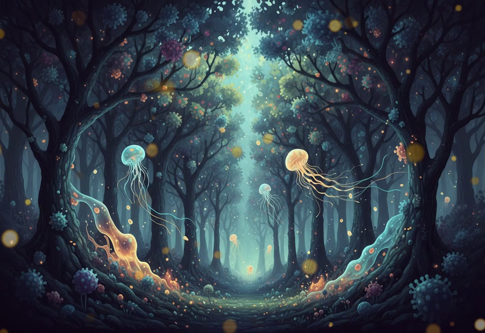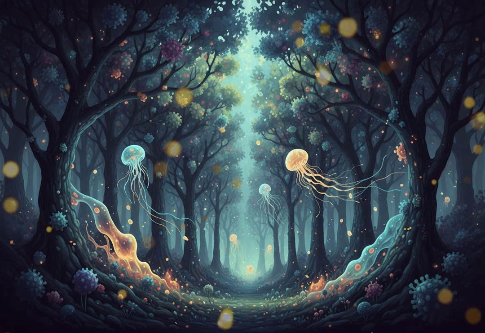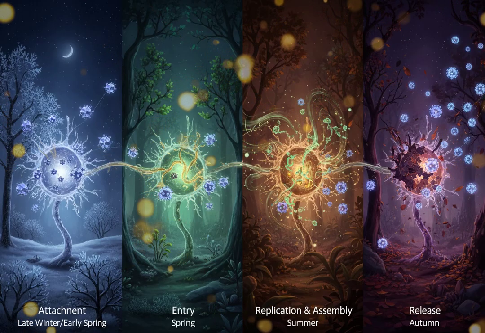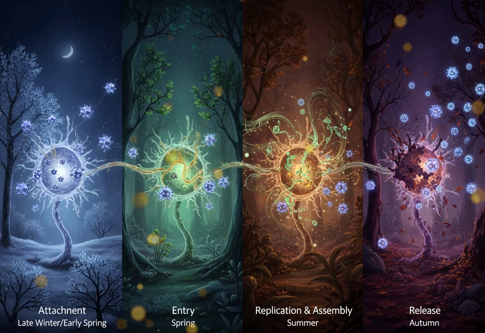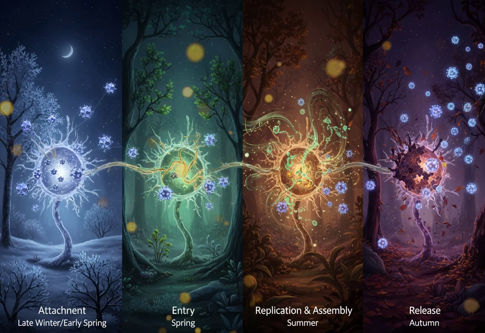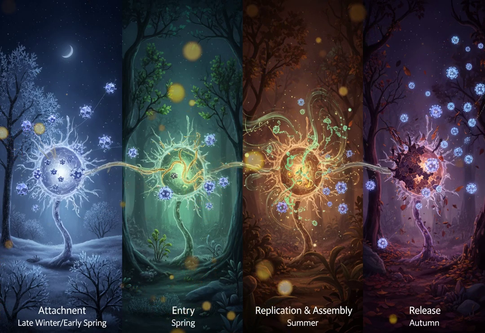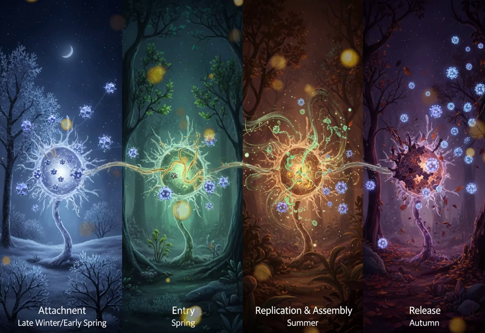Chapter 5: Unpacking Viral Genetic Material Inside Hosts. As the viral particles settle within the host cell, a new phase of their journey begins: the release of their genetic material. This pivotal moment marks the transition from mere presence to active engagement.